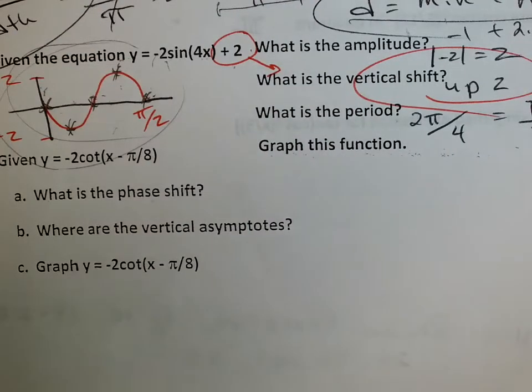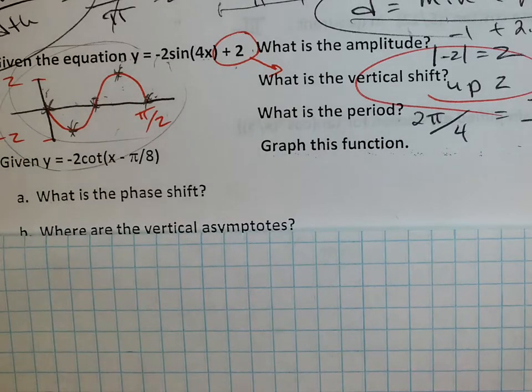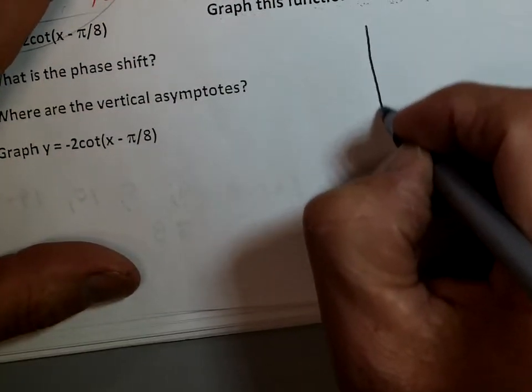Now you guys get to use your notes, right? You're going to use your notes. So to do 13, cotangent. What does cotangent look like? Well, if I go through my notebook and look up cotangent, it looks like this. So the cotangent curve looks like this.